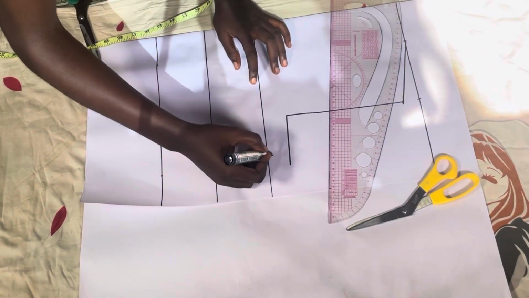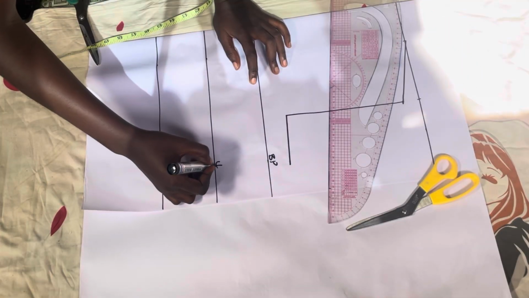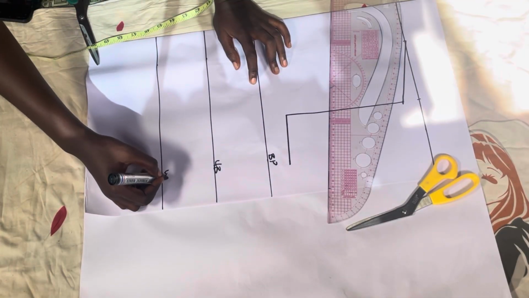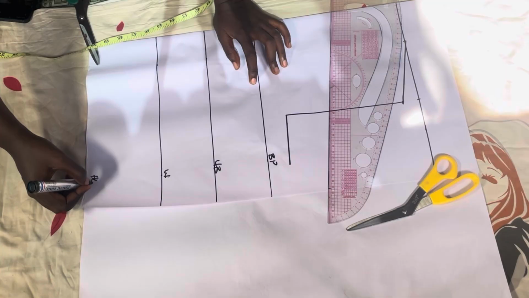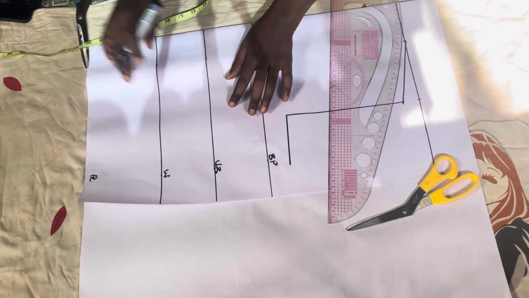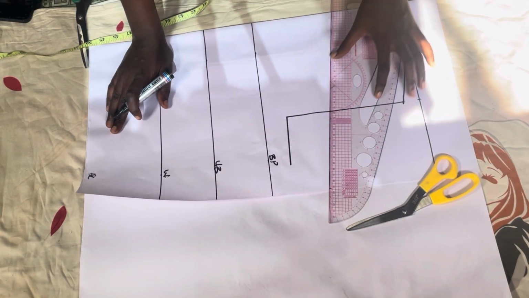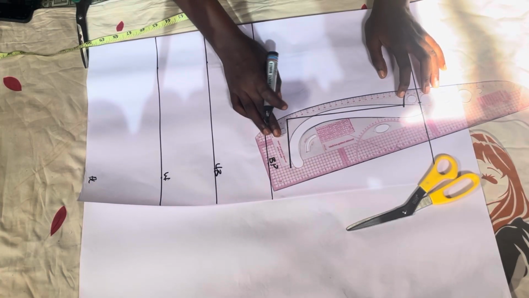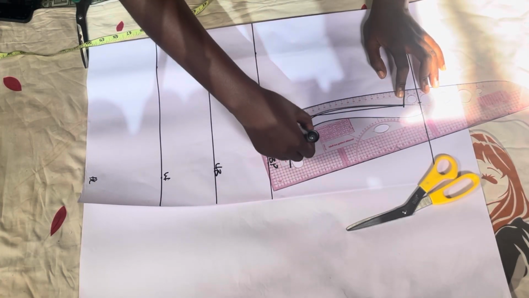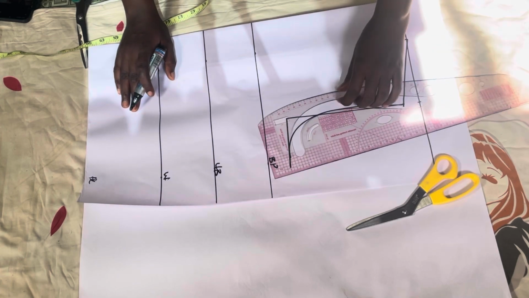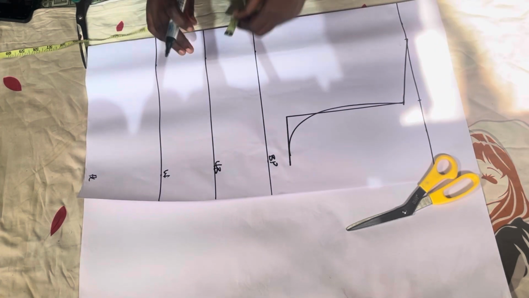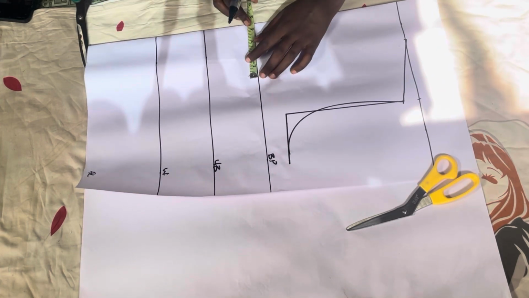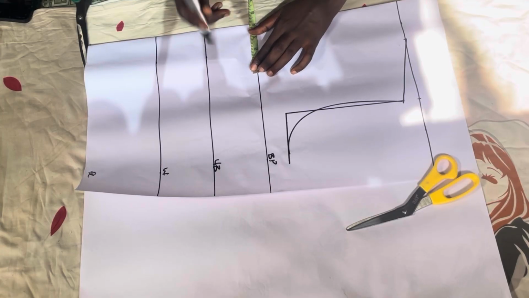So I've gone ahead to roll out the lines. This is the bust point, the underbust, the waistline, and the full length of our underbust corset. So the first thing we're going to do is start off by just carving out our armhole area here. So I've gone ahead to do that, and as you can see, our pattern paper is on fold, so we're cutting the full scale together.